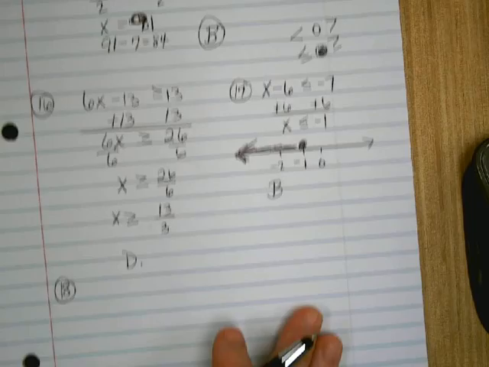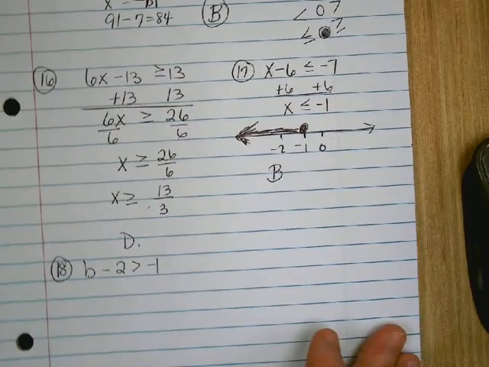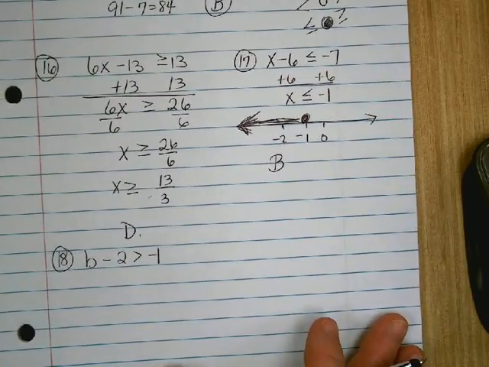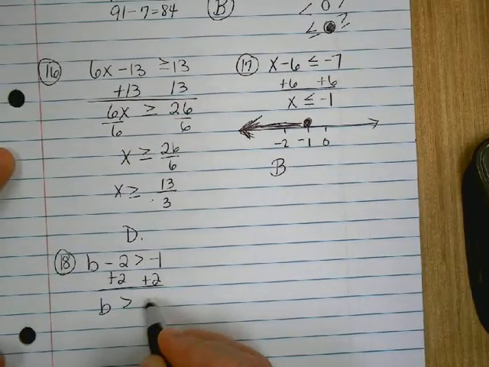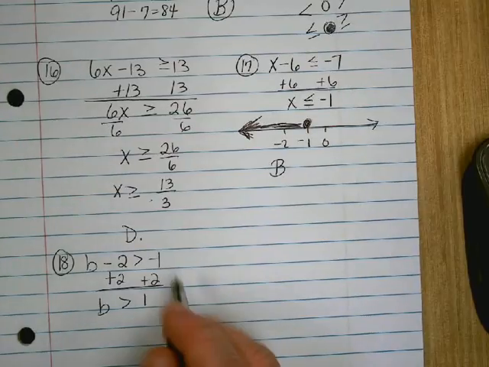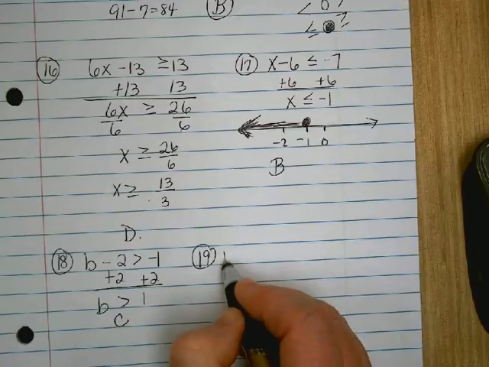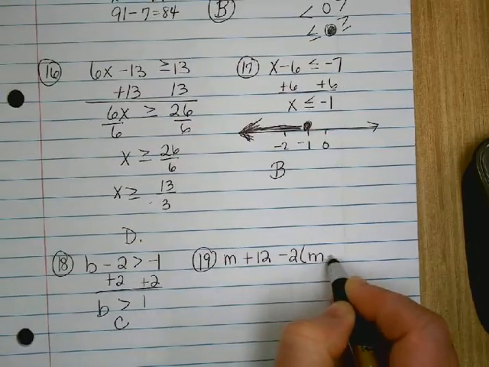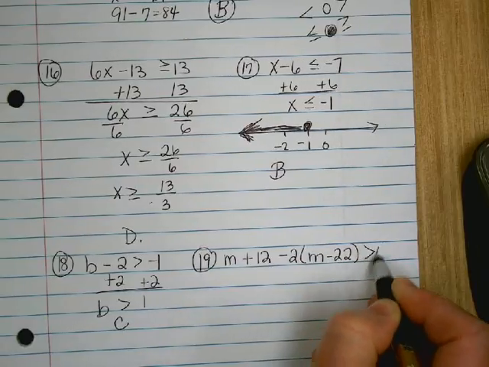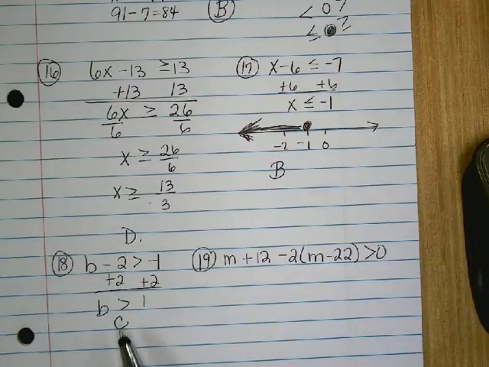18 says B minus 2 is greater than negative 1. All they're asking you to do here is solve it. Add 2 to both sides. B is greater than 1. And that is C. 19 says M plus 12 minus 2 times M minus 22 is greater than 0. Do you have a question about number 18? Yes. Okay. What was I doing?